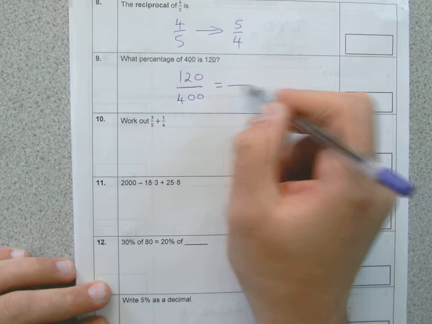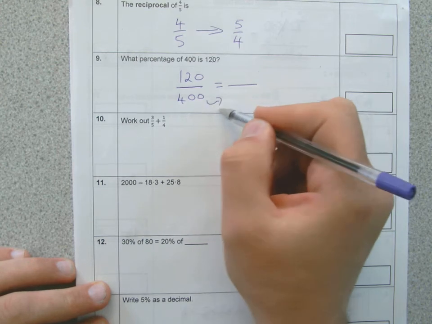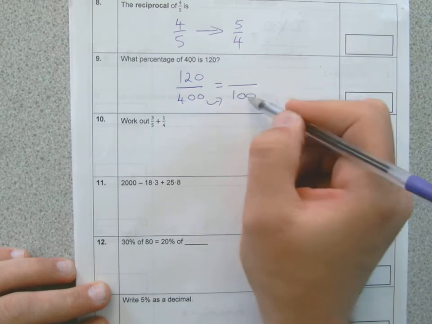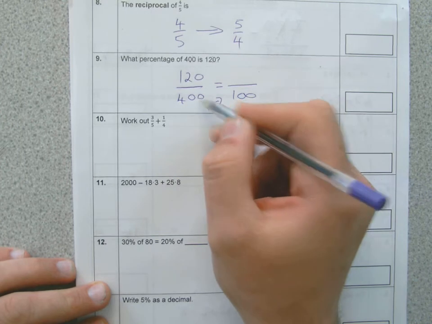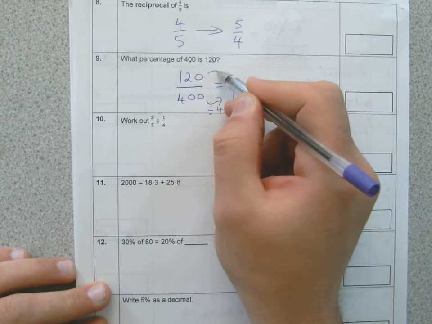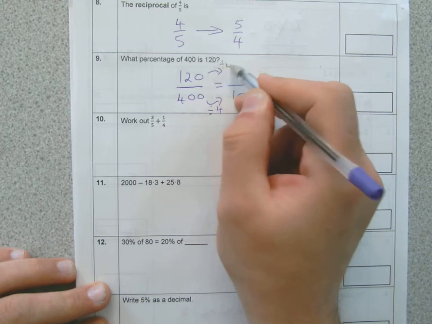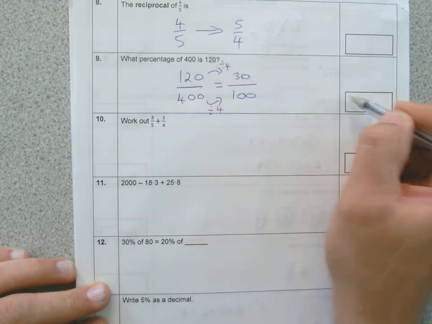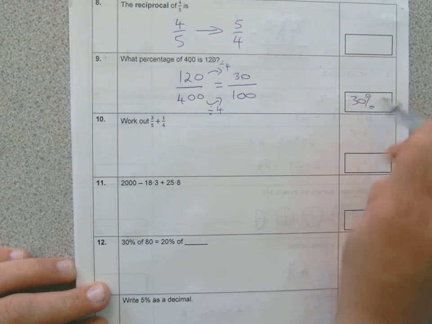So what we can do with this fraction is scale it down, so that it is out of 100, like a percentage. 400 to 100, of course, you've got to divide by 4. You make it 4 times smaller. But if you make the bottom 4 times smaller, you make the top 4 times smaller. So you get 30. So 30% there.